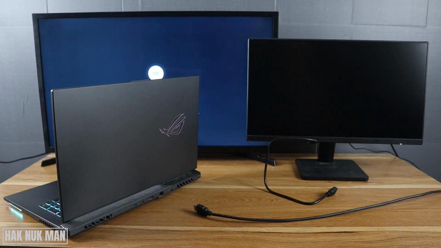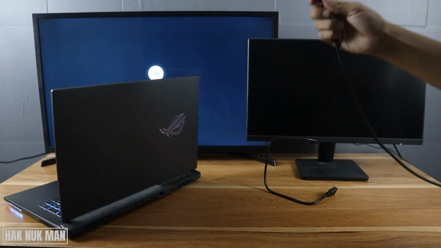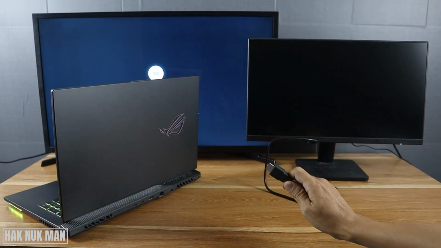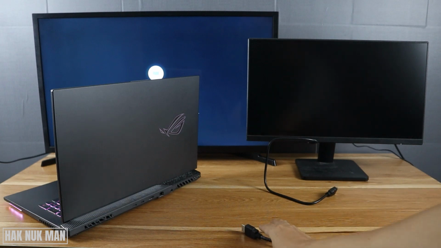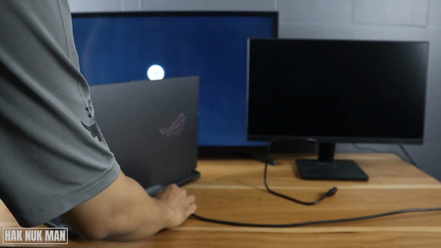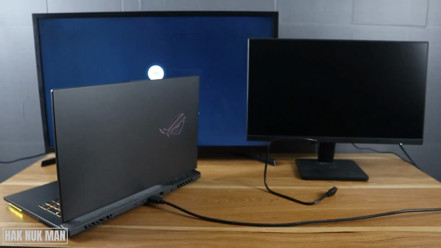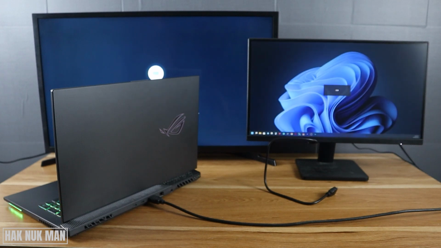Let's see the monitor first. And you now see the monitor display.